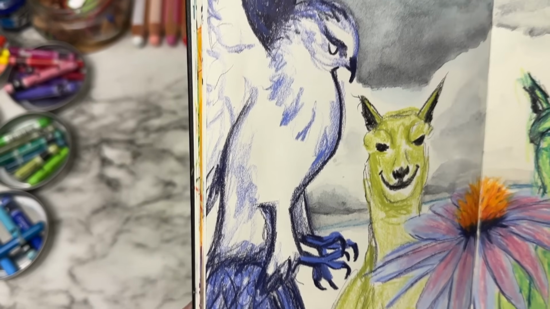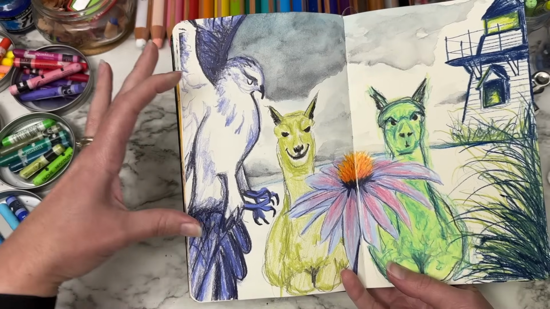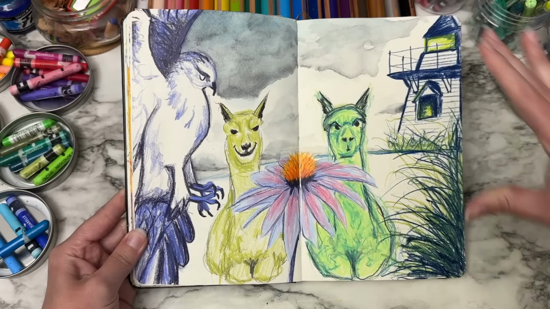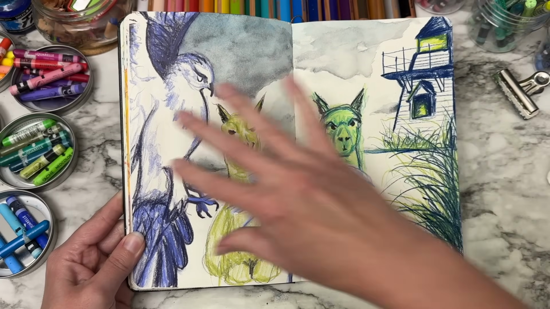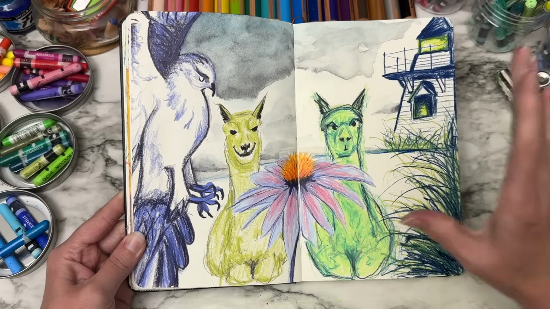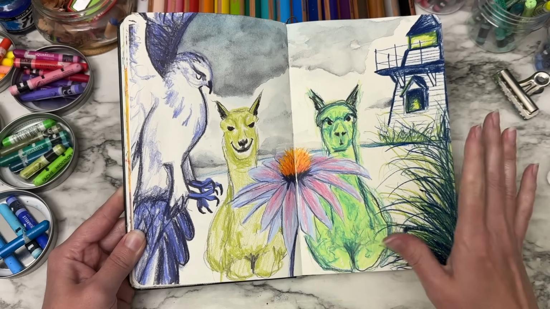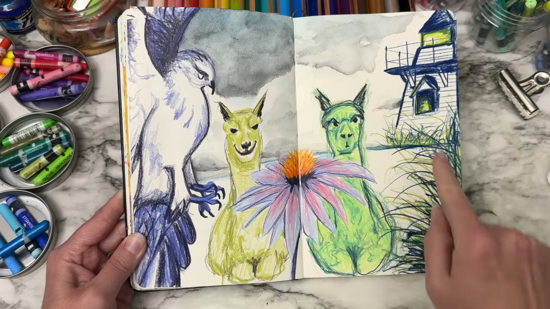At first I was sad that I cut off the bird, but now I'm actually kind of glad that I did, because when I added this part in, it frames it very nicely. I actually really like the finished scene. Very happy with my moody sky.